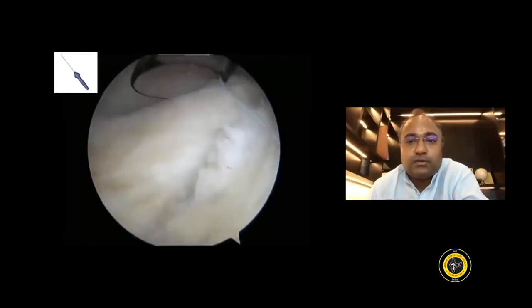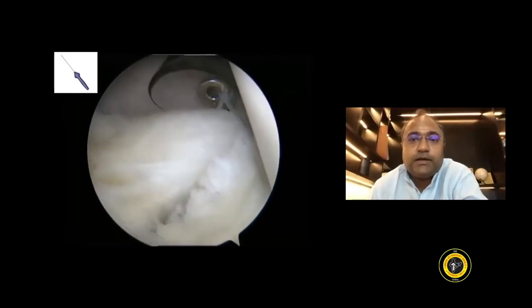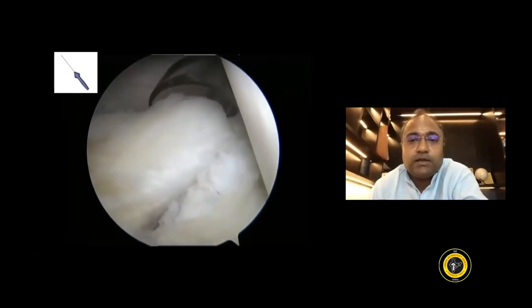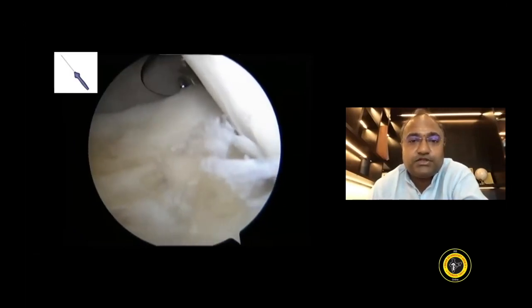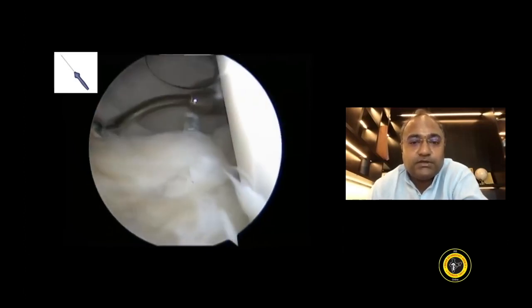Retrieve the suture from the cannula and tie a knot. Preferably tie multiple half hitches kind of a knot. Do not use a sliding knot so that there is minimal abrasion of the meniscal and the capsular tissue. You start from the medial side and then keep progressing towards the midline.